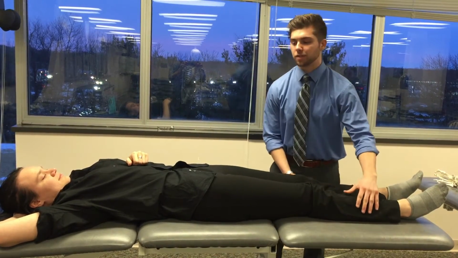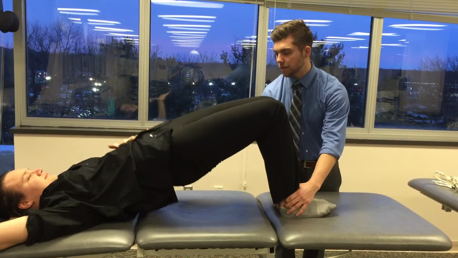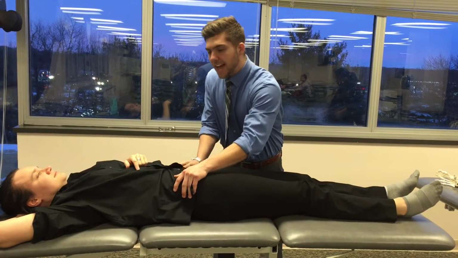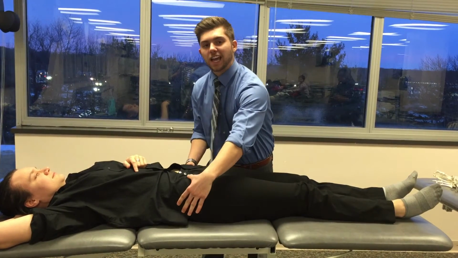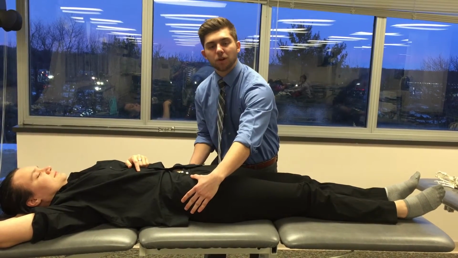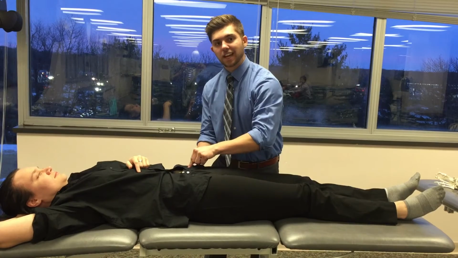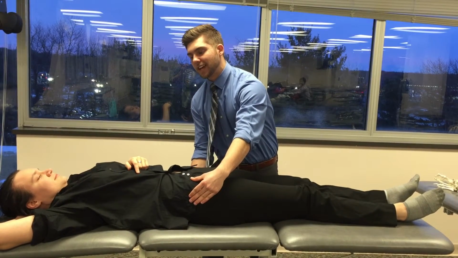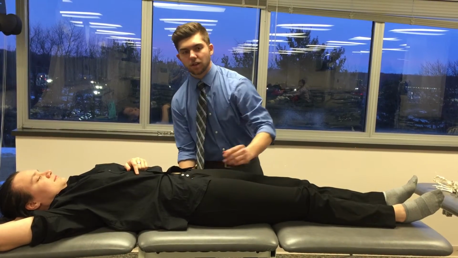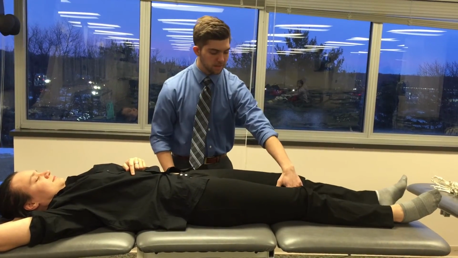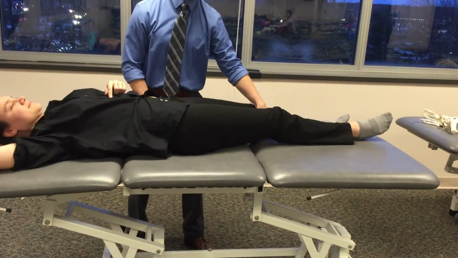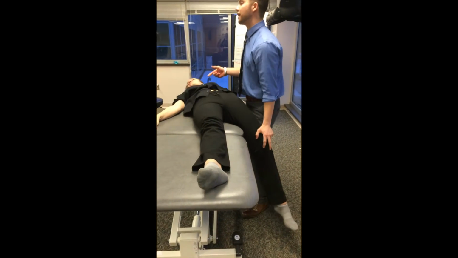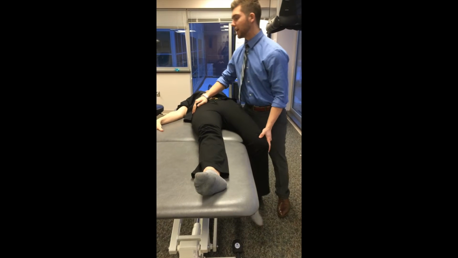So again, we would have her reset. And you just double check that, and you check the heights. And in this case, if we have a left posterior innominate, the left ASIS would be higher than the right, and the left PSIS would be lower. So in this case, we're going to take the left leg and put it off the table, and she's going to grab on and secure it. This is very important so your patient doesn't fall off the table.